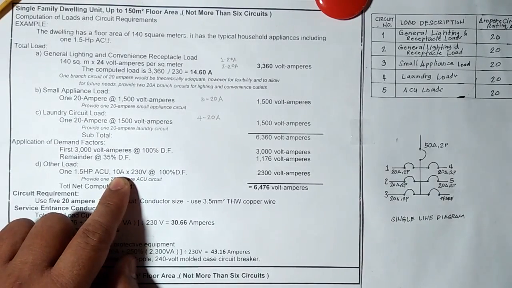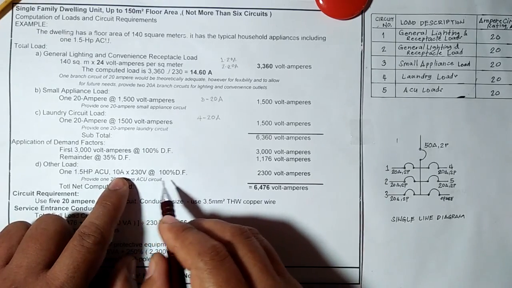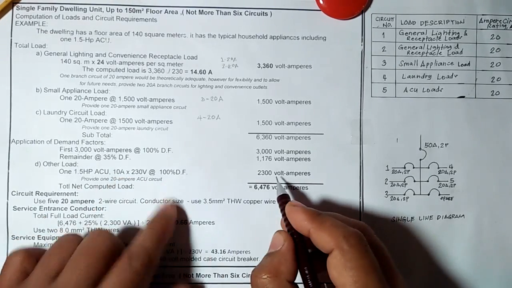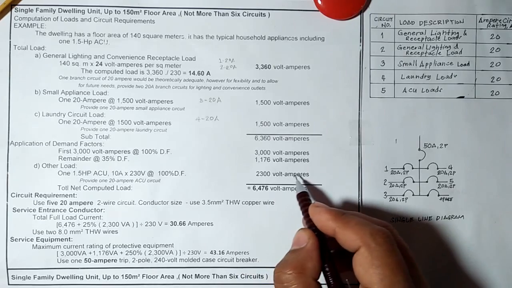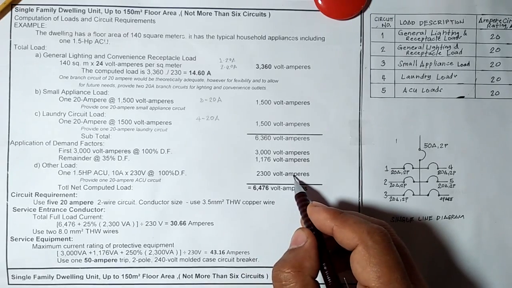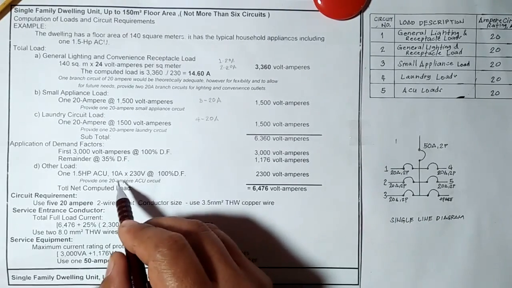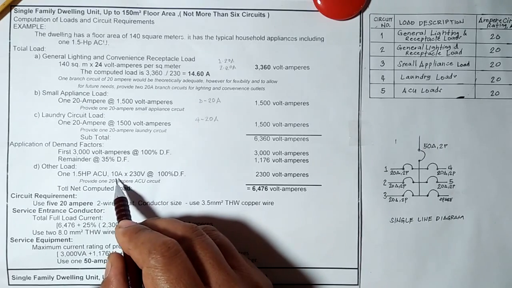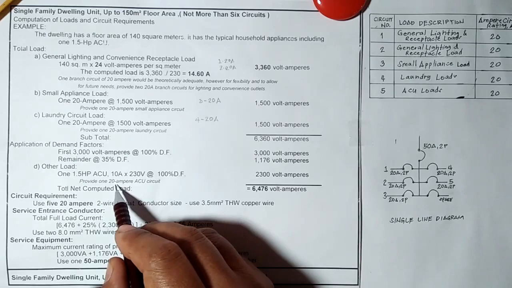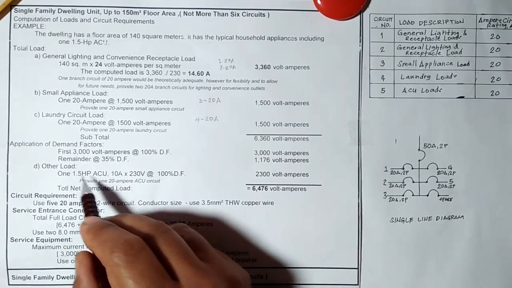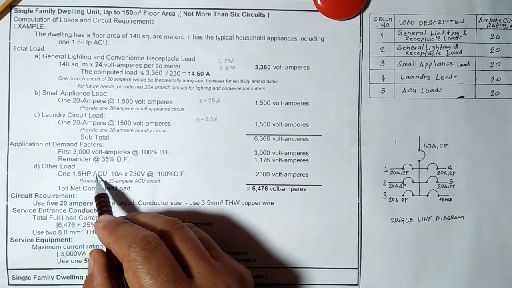So 10 amperes times 230 volts at 100% demand factor, we have 2,300 volt amperes. For the 10 amperes, our branch circuit protection is 20 ampere. So we will have to provide a 20 ampere circuit for this 1.5 HP ACU.